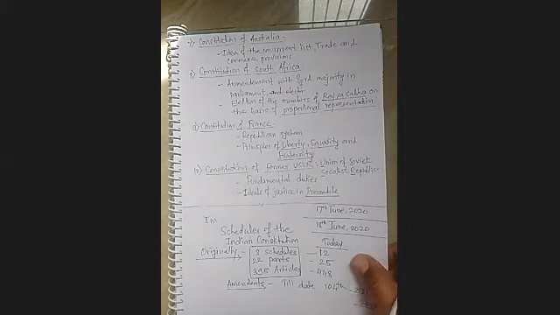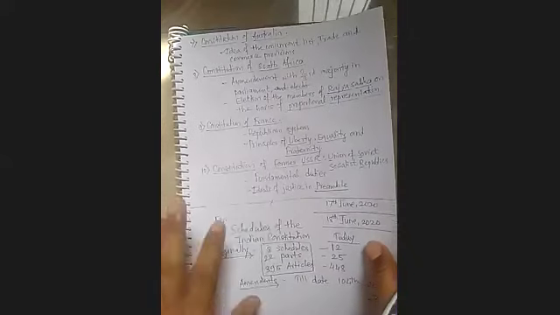Anyway, let's go towards the schedules of the Constitution. This is the thing which you should always keep in mind. Now, as I said, you have 12. So first, what is in the first?